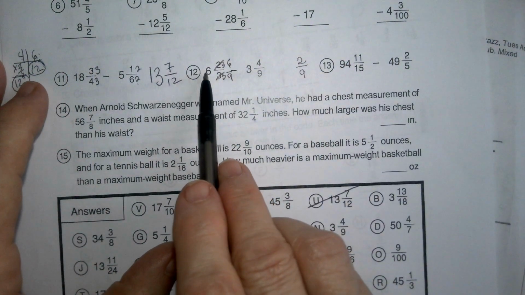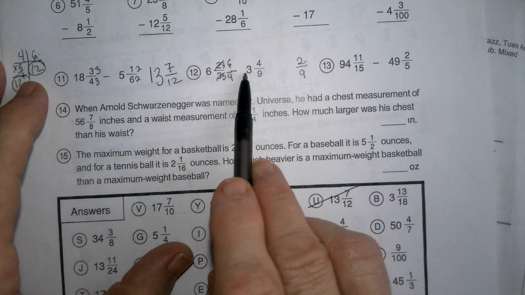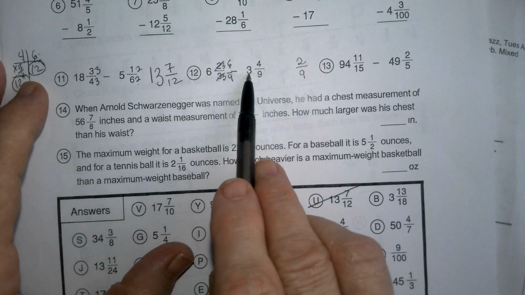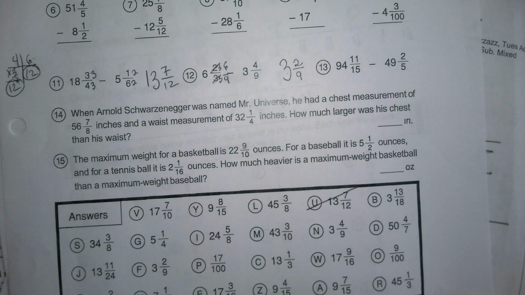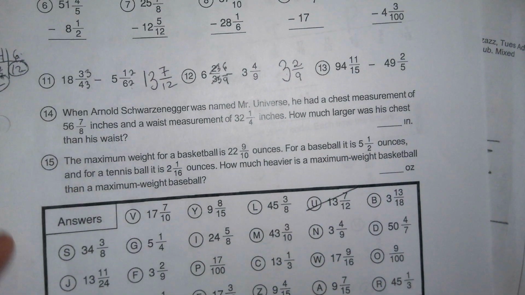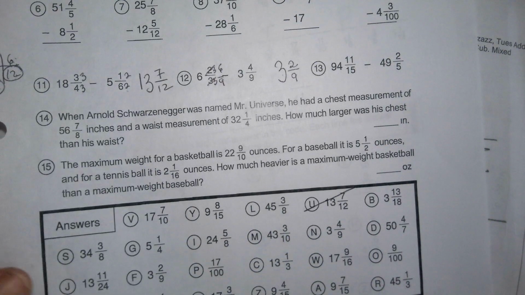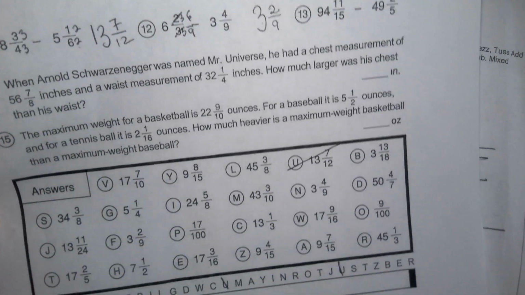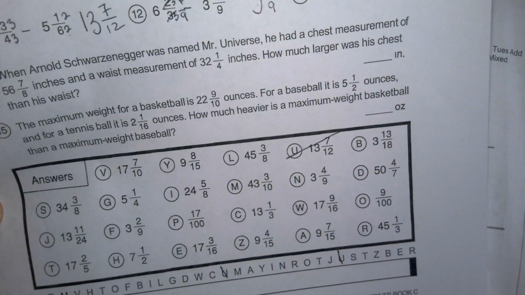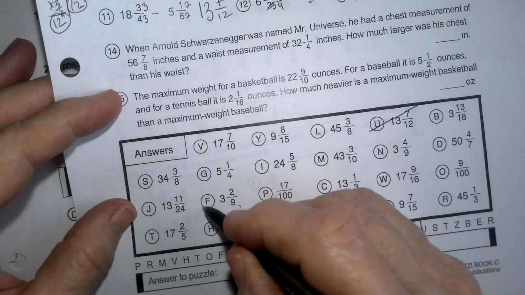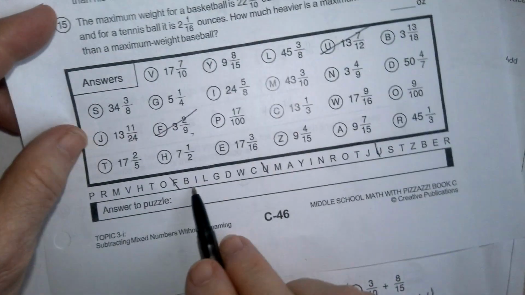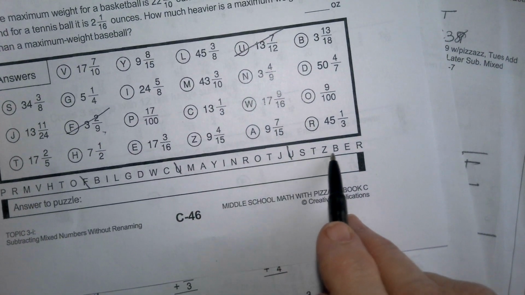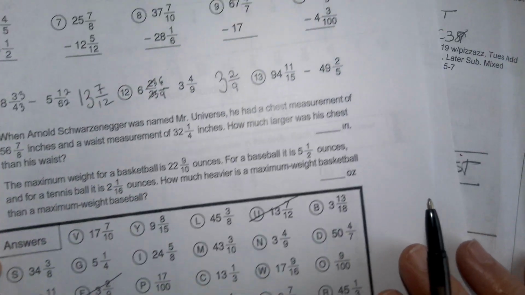And now the whole boxes. I had 6 whole boxes minus 3 whole boxes. What's 6 minus 3? Is 3. That's what I've got left in my store. And that cannot be reduced. So let's find that answer. 3n. Oh, here you go. So it is right here. And again, if you're doing the puzzle, you cross out all the F's. I think that's the only one I see. Alrighty.